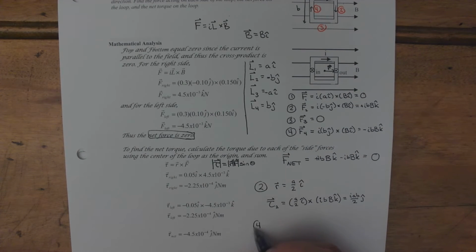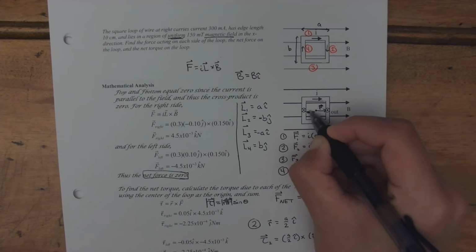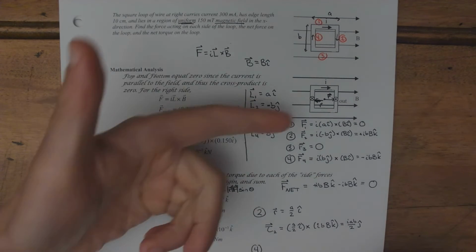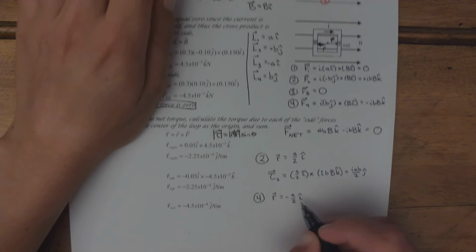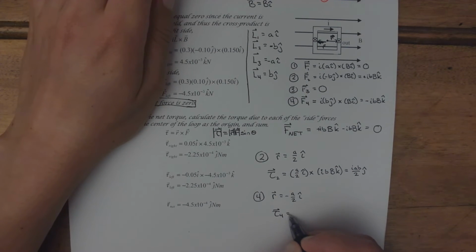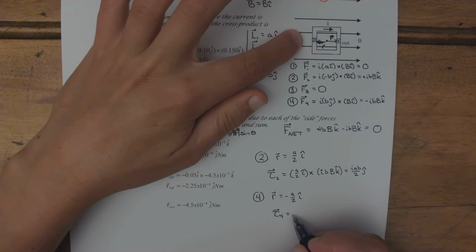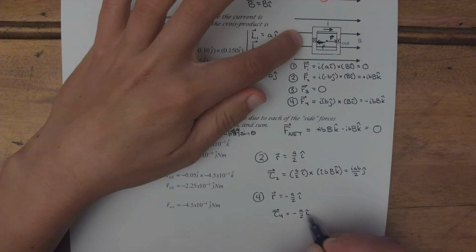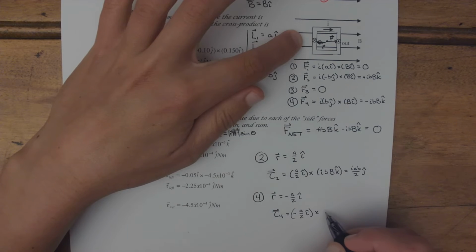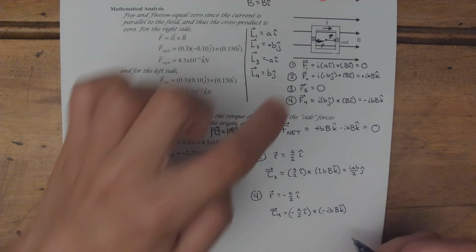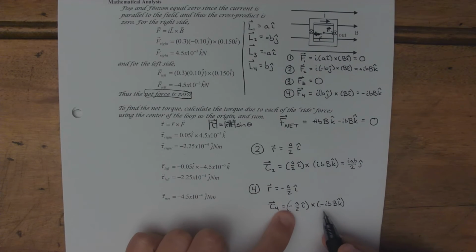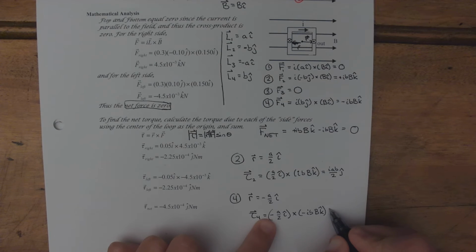Then we look at side 4. For side 4, the vector is going this way, so that's our vector r. The direction changes, but the length is the same, so r is equal to minus a over 2 I hat. The torque, using the force that you have for side 4, which was minus I b B k hat. This is going to give us the same thing that we had for side 2, because I have two negative signs there, which will cancel out and give me positive IaB over 2 j hat.